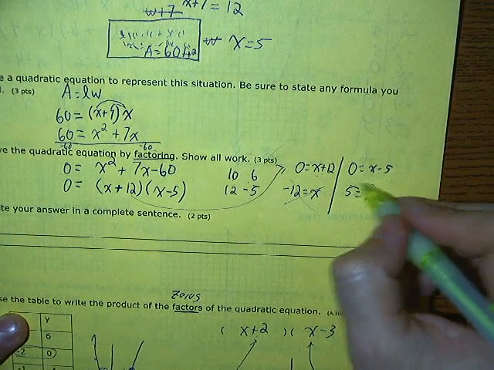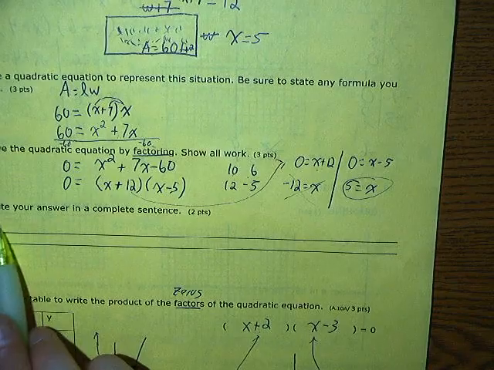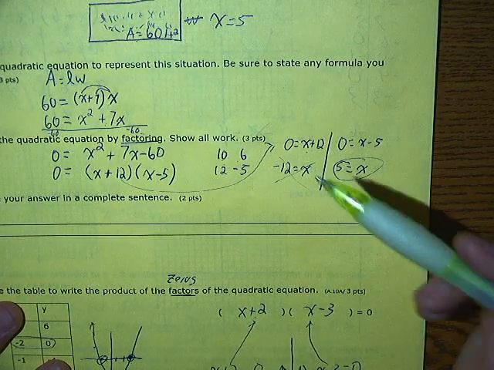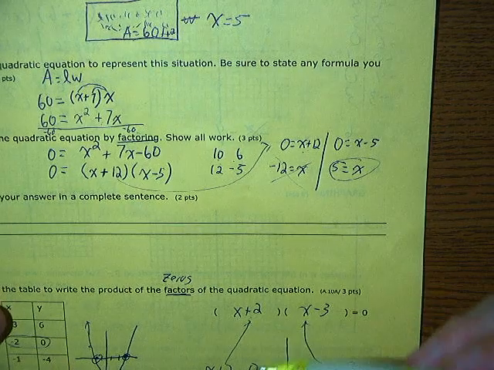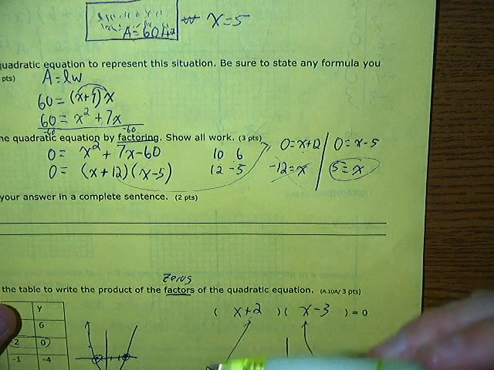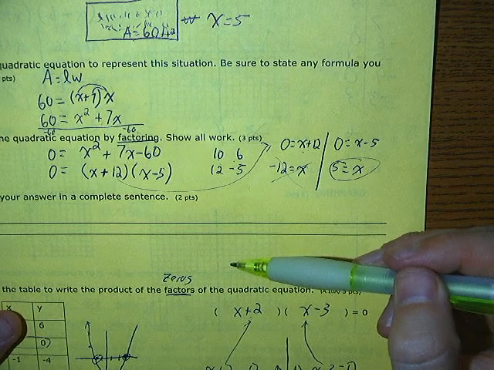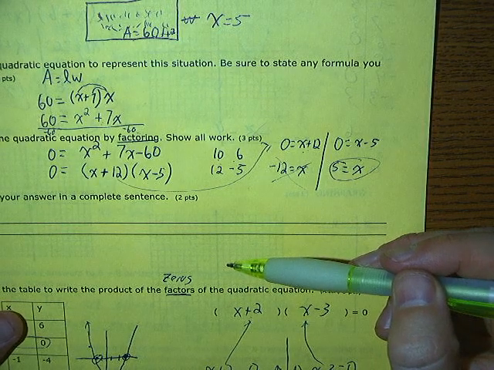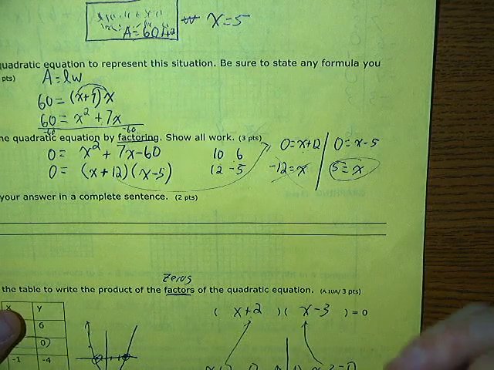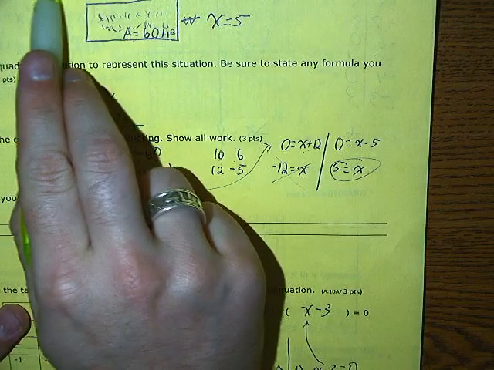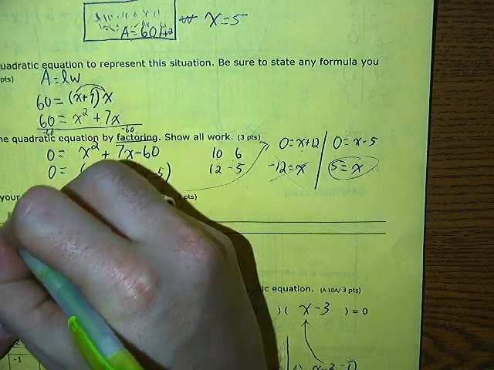All right. Now, write your answer in a complete sentence. Guys, again, please make sure that the sentences you are writing make sense. Read it back. If it's not something you would be proud to say out loud, you shouldn't be writing it on your paper. Okay, please make your sentence be coherent. All right? So, the question says, what are the length and width of the garden?